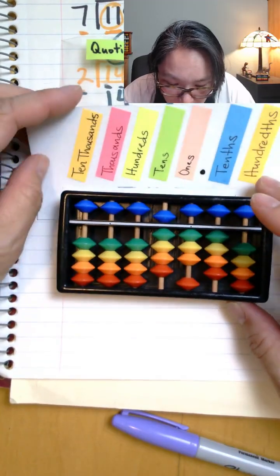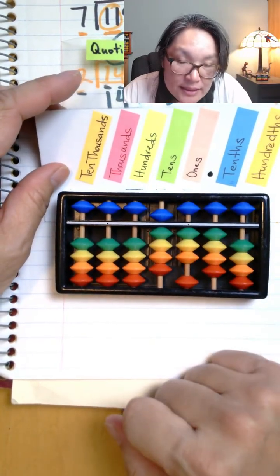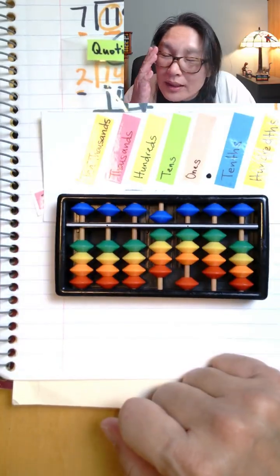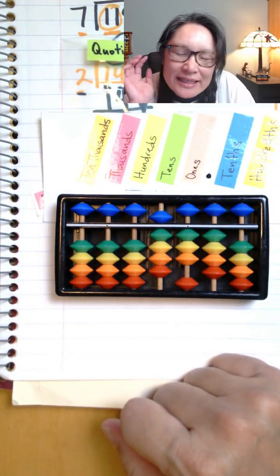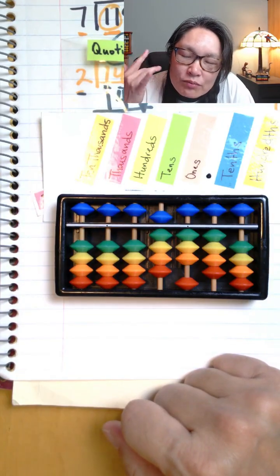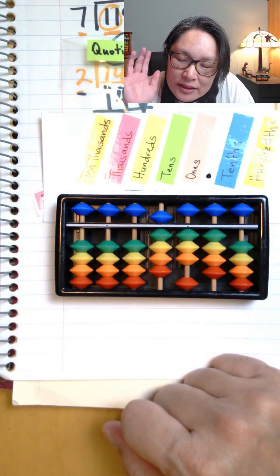User 24, did that make sense? Like how to count it and use the abacus. So the one thing is if you have an abacus, let me know what kind of abacus you have, because I know some people have a 10-bead abacus, and then we would have to modify the abacus.